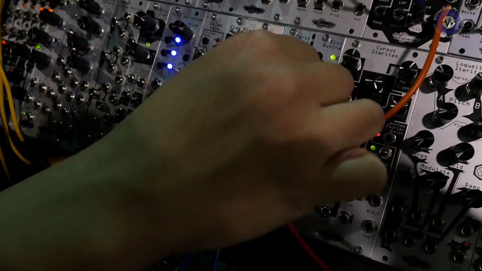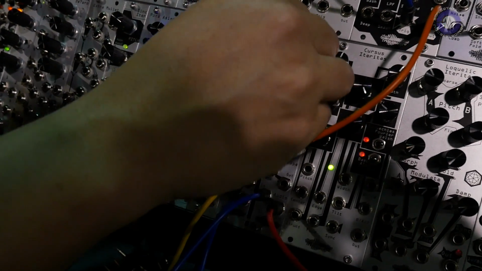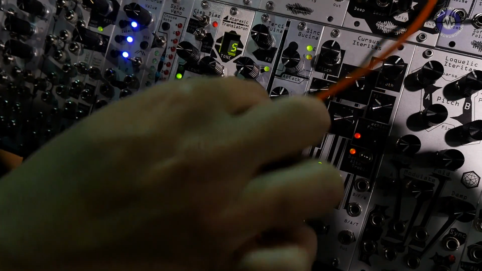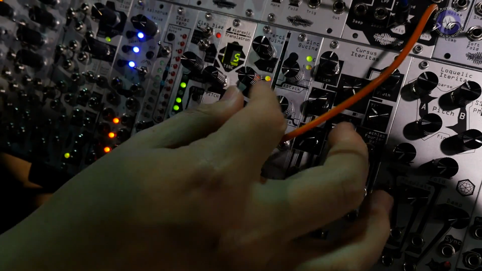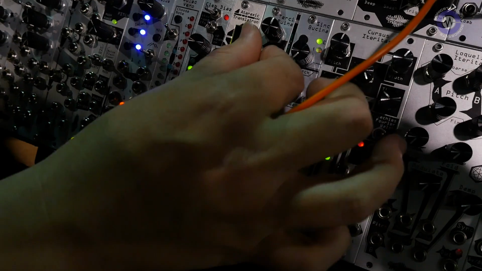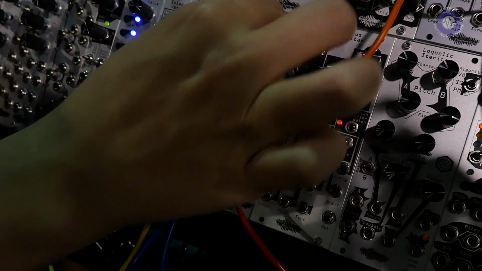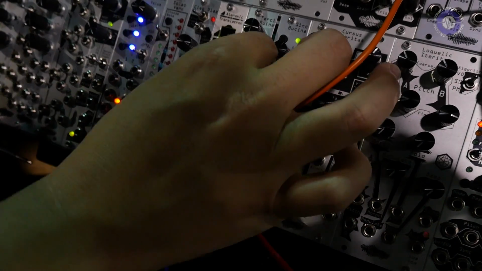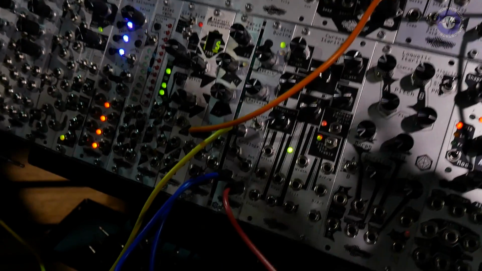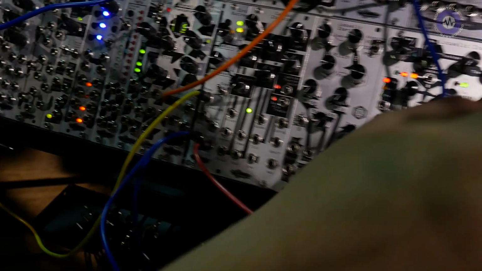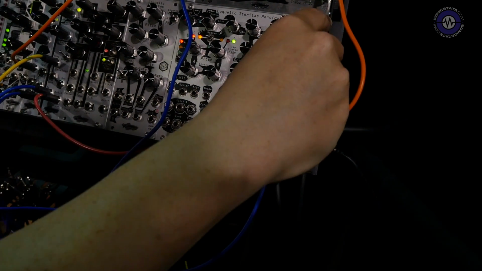The second distortion is a feed-forward diode clipper. And the third one is a transistor fuzz. So it's just a lot of signal destruction. Pretty straightforward, though.